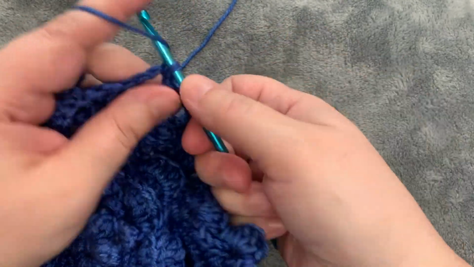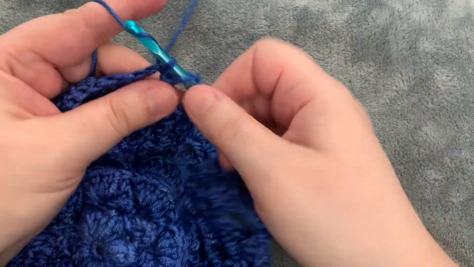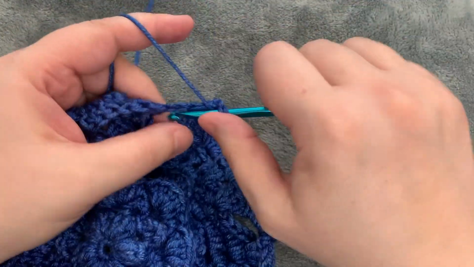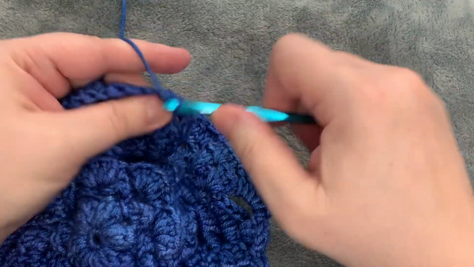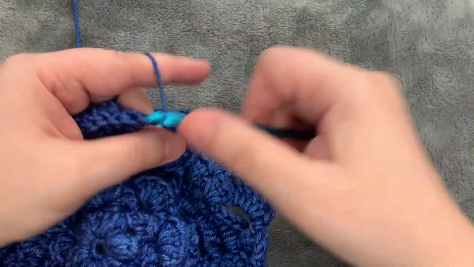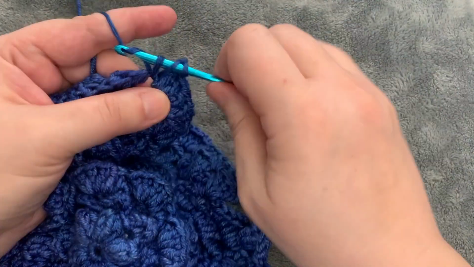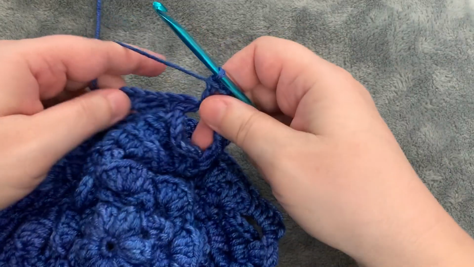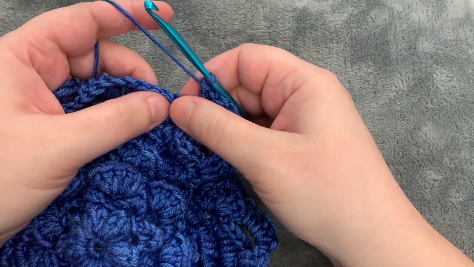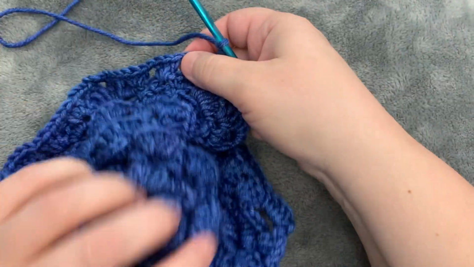double crochet, chain 1, 3 double crochets, 1, 2, 3, chain 1, and 1 more double crochet, chain 1, skip the next 3, and then we are back to the beginning of the repeat.